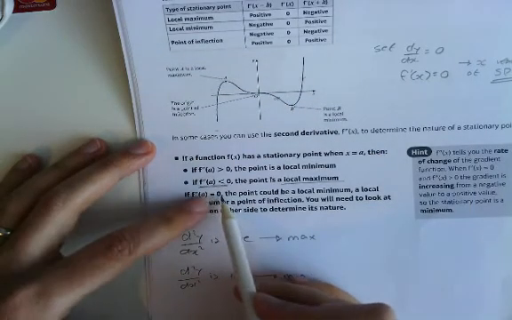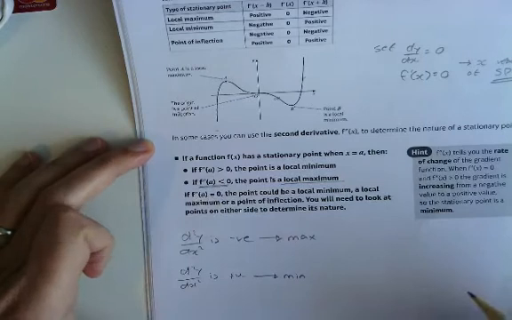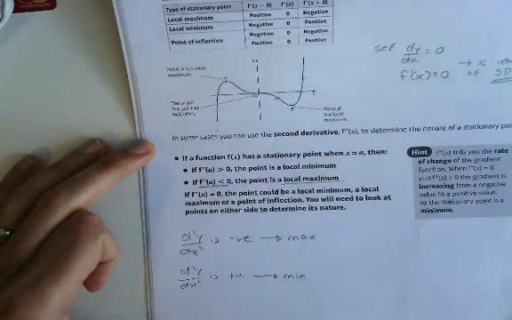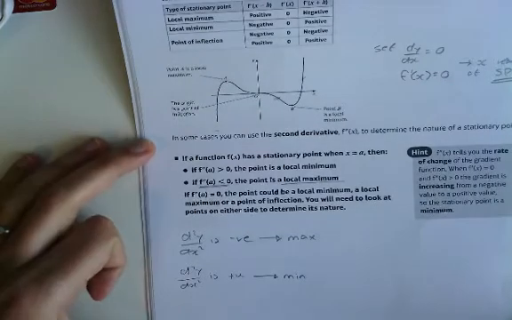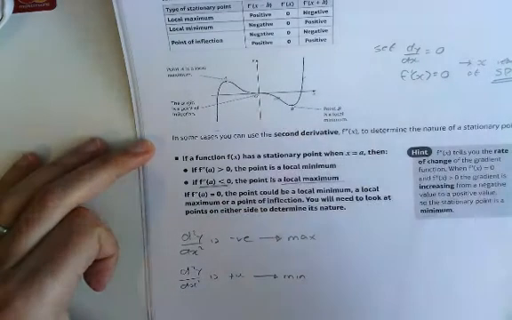So if you end up with your second order derivative equaling 0, it means that it's a point of inflection, which means that the gradient doesn't change in terms of positive or negative from one side to the other. You just have to test that yourself. You'll see what I mean in a second.